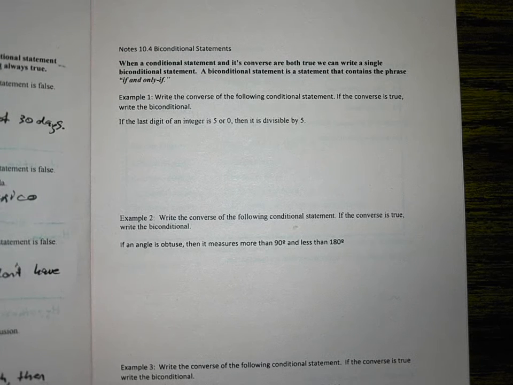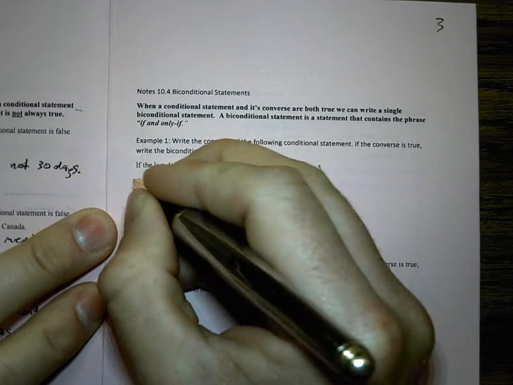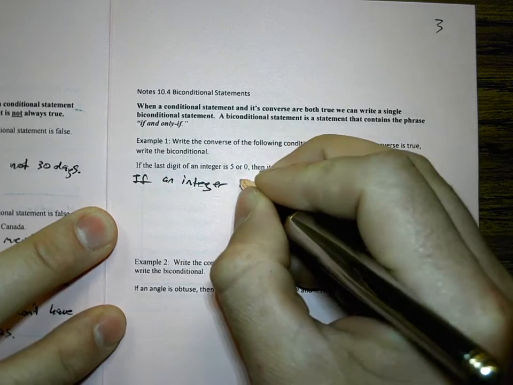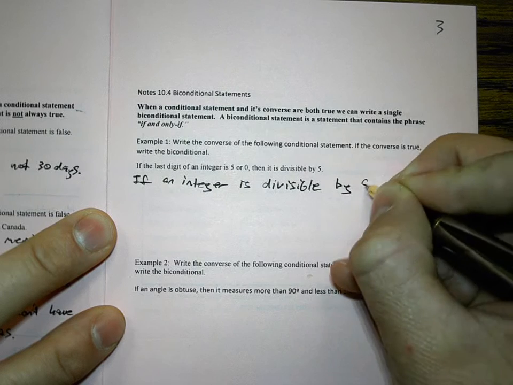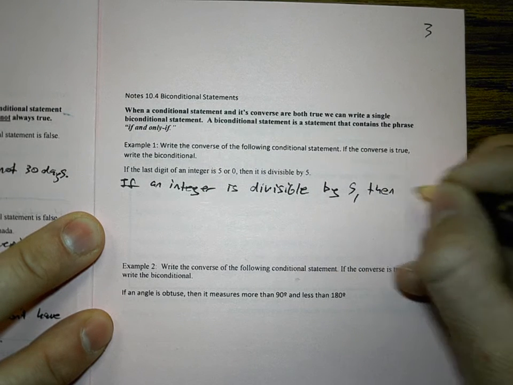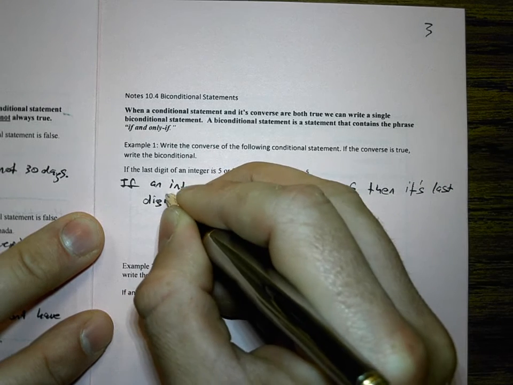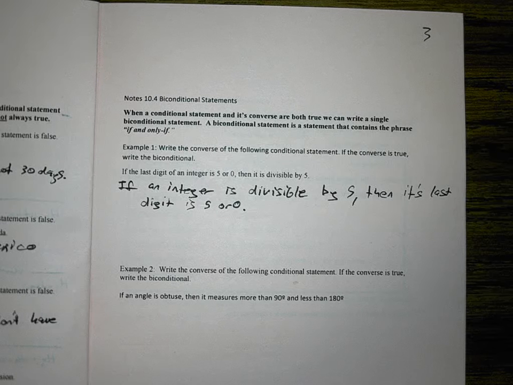So example 1: if the last digit of an integer is 5 or 0, then it is divisible by 5. So let's write the converse of this statement. If an integer is divisible by 5, then its last digit is 5 or 0. This is the converse statement.